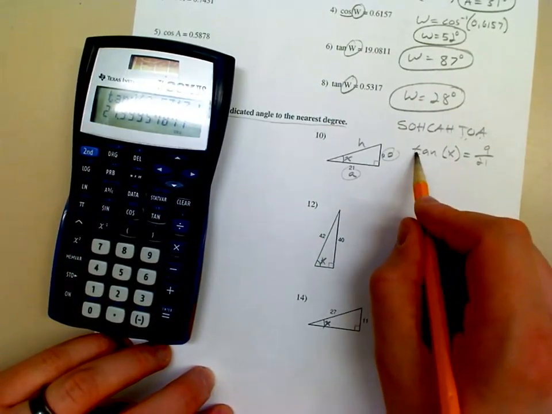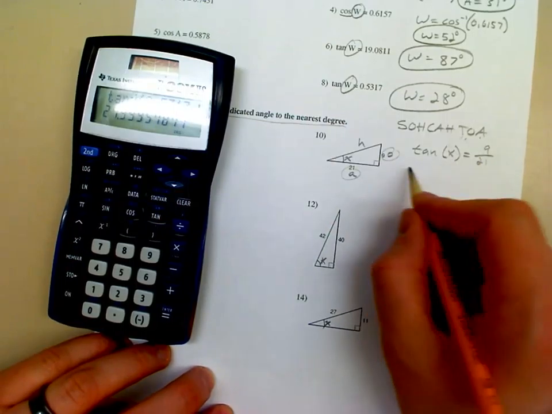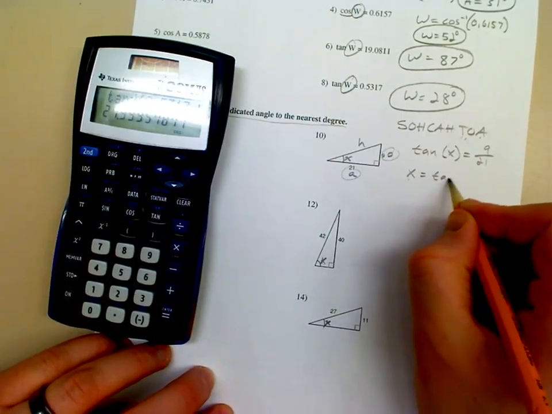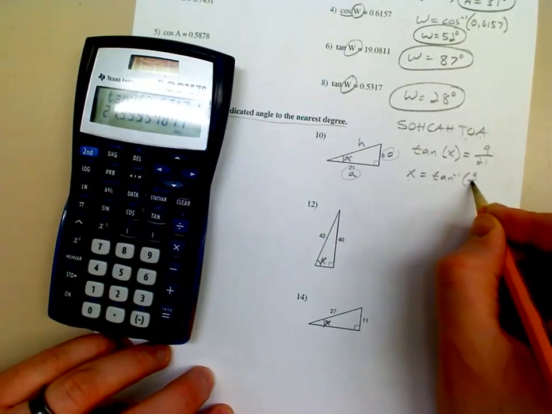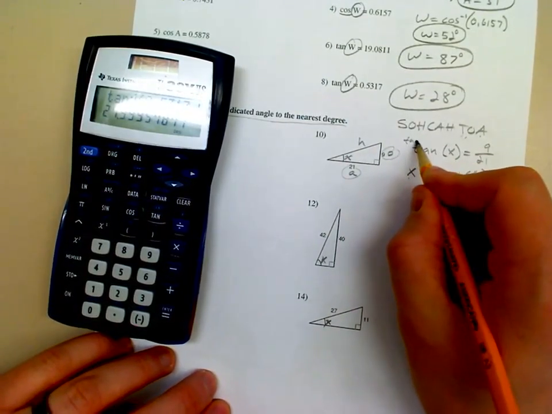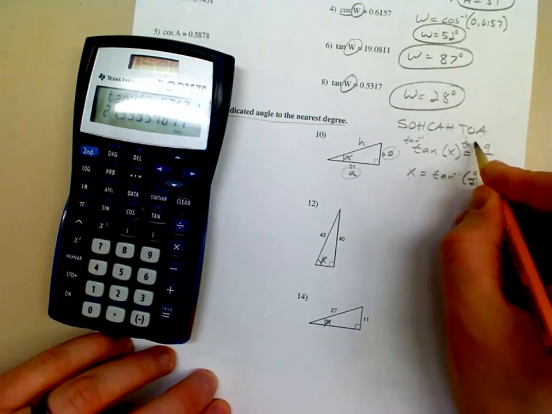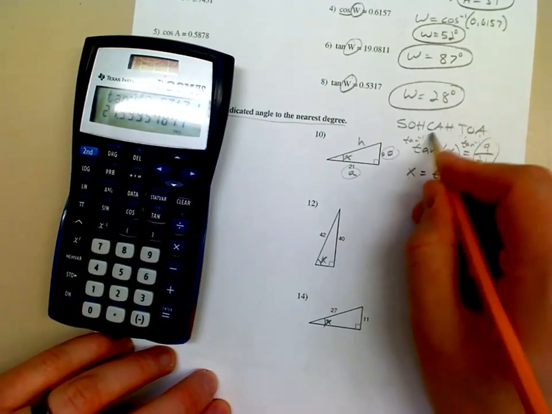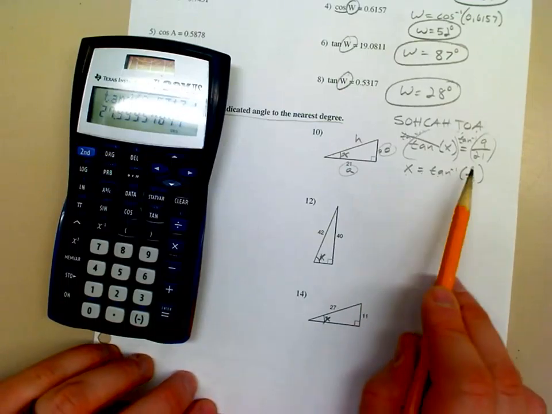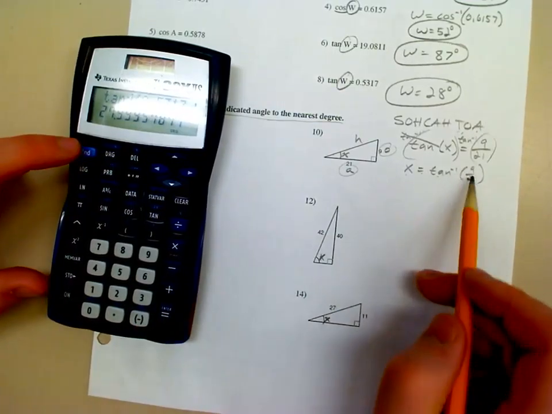If I take the inverse tangent of both sides, that will leave me with X here and inverse tangent of 9/21. So what I just did is I took the inverse tangent of both sides. So those two canceled, and it just left me with X is the inverse tangent of 9/21.